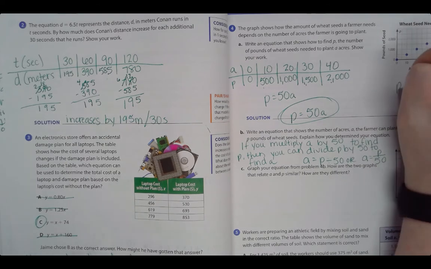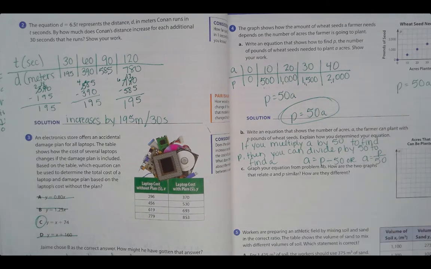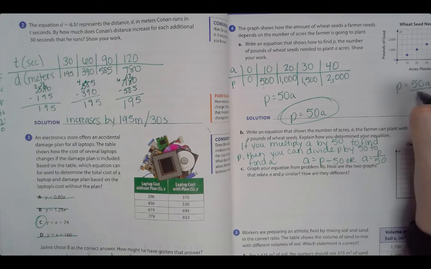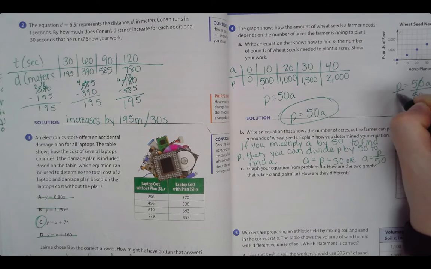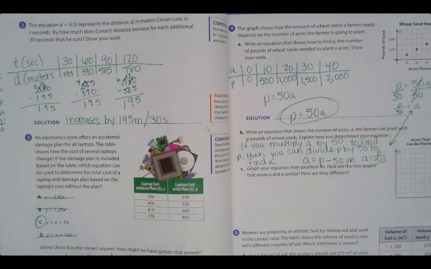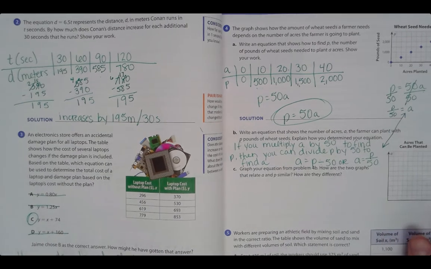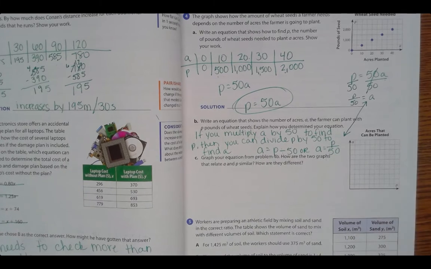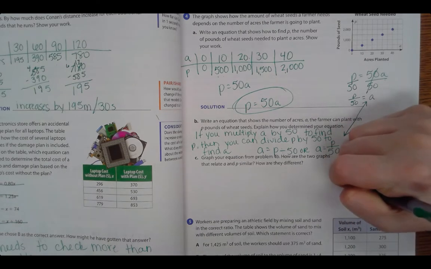Because look, P equals 50A. How do we isolate our variable? We divide by 50. It cancels out, we're left with A. What I do on one side, I've got to do on the other side. Isn't that the same thing? Yep. All right, so graph your equation from problem 4b. How are the two graphs that relate A and P similar and how are they different? So we're going to do acres planted.